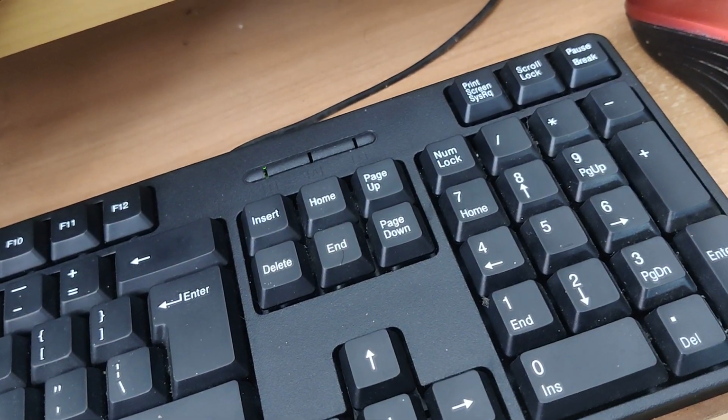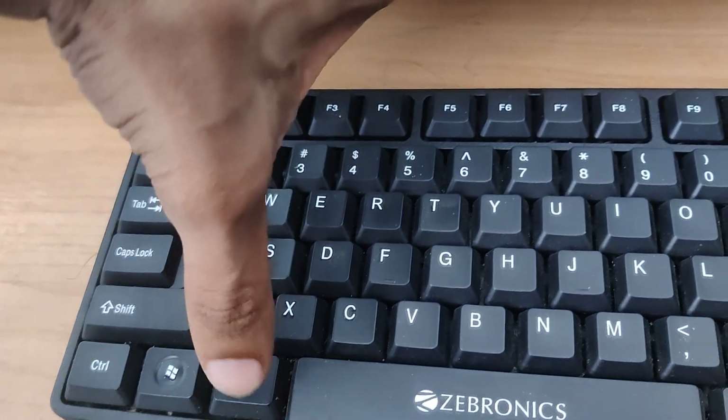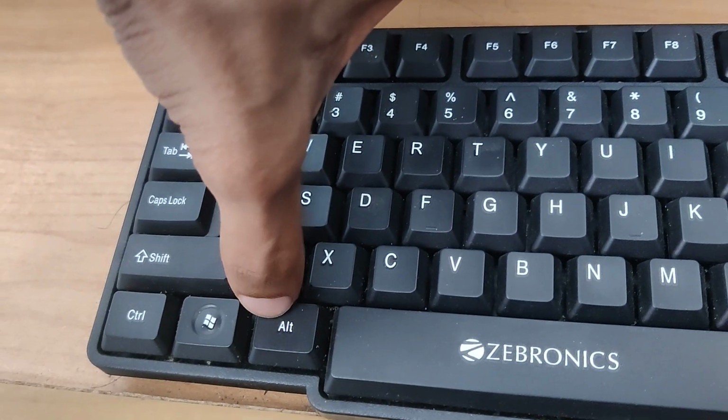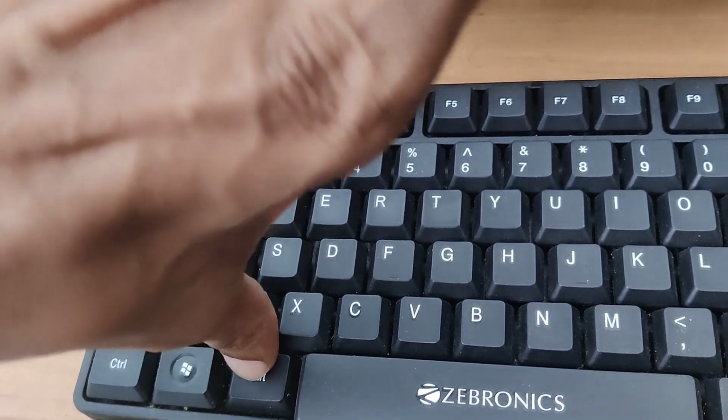Now you can see that on your space bar left side and right side there you can see the alt key. You must press any of these alt keys. I am going to press this alt key on my left side. So I press this alt key. I am not removing my finger from this alt key.